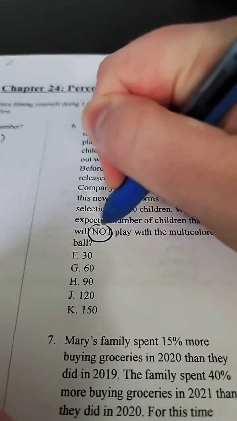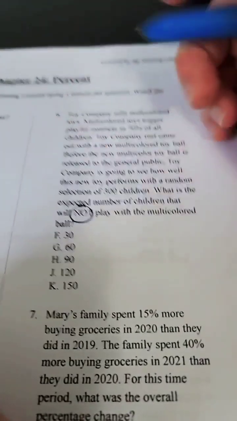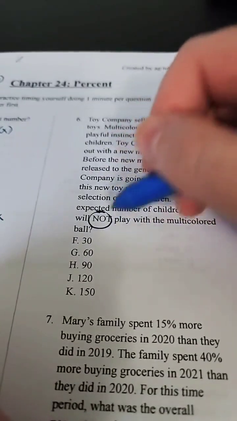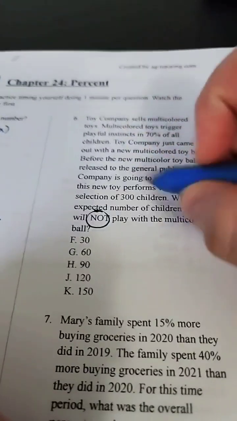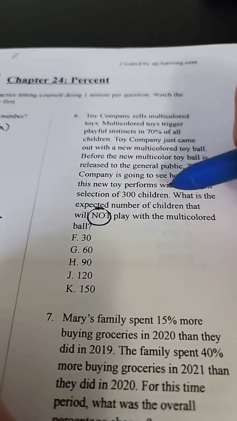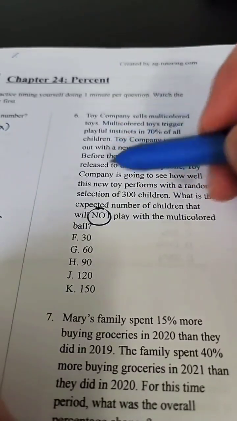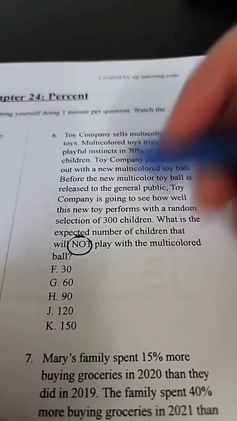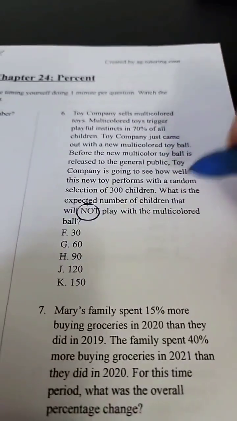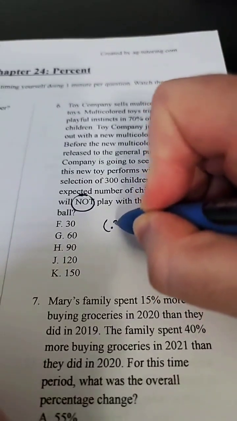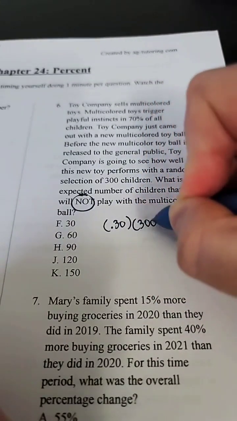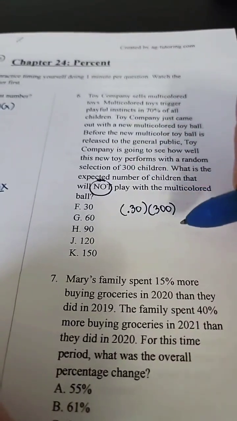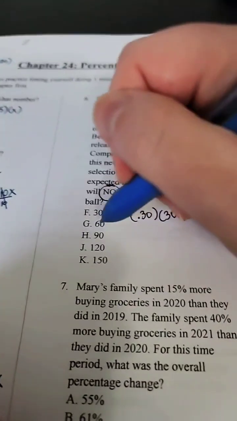So whenever I see not or except on these exams, I like to circle it, because you'd be surprised how many people answer in the affirmative rather than the negative, even if they are bolded or uppercased. So we have to remember that we're looking for the children that are not going to play with the ball. So they expect 70% of children to play with the ball. So that means that 30% of children are not playing with the ball. So 30% as a decimal would be 0.30 times the 300. So then we would just do 0.30 times 300, and that's going to give us 90, which would be H.